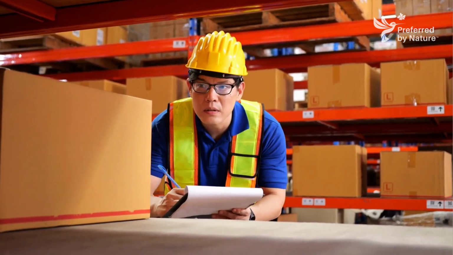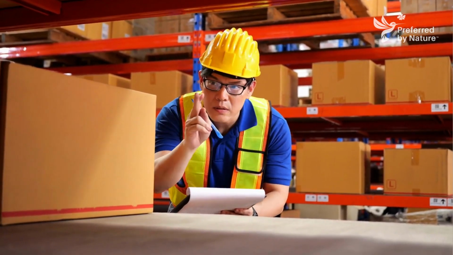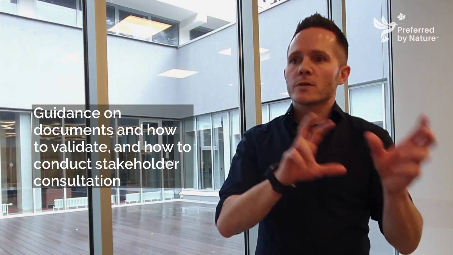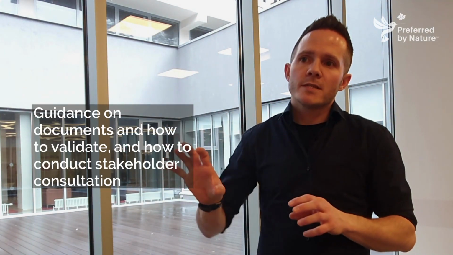So we make it very easy for you to identify these are the documents you need to get, this is how you validate the documents, these are the stakeholders you need to consult with on each of the risks you need to mitigate. So for users going forward, the new Sourcing Hub will just make it a lot easier to actually mitigate the risks in your supply chain.